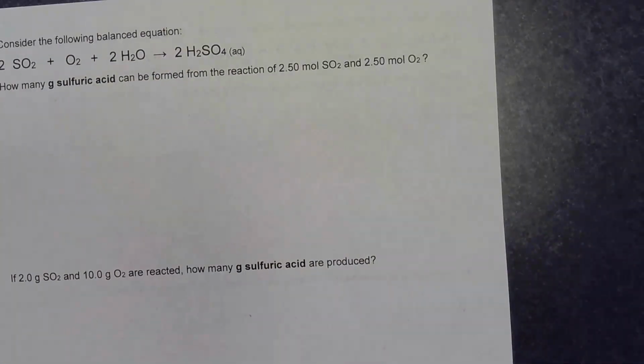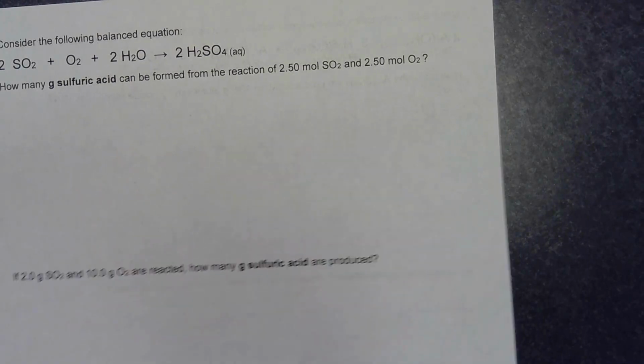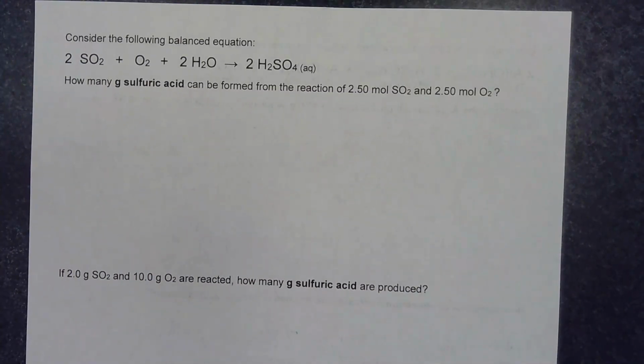All right, I'm overloading you with practice on this, so hopefully you do well in the test for this, and you've got lots of practice on Blackboard. Both of these questions are what? Limiting reactant problems. So I'm going to be quiet, and I'm going to leave these up here and let you do them for a bit.